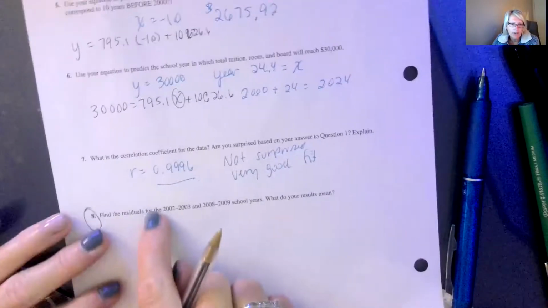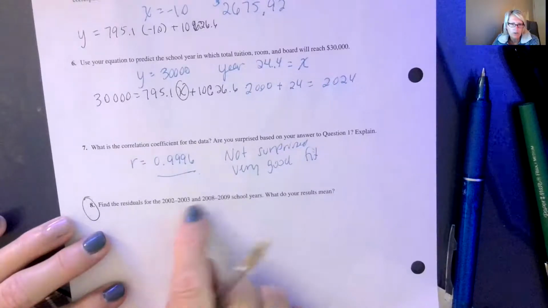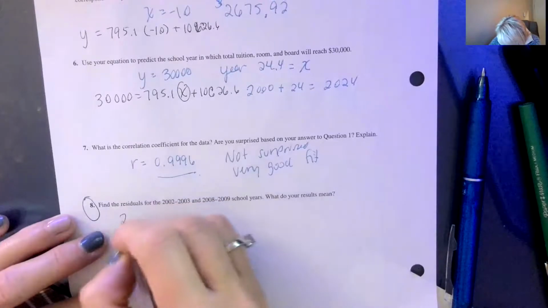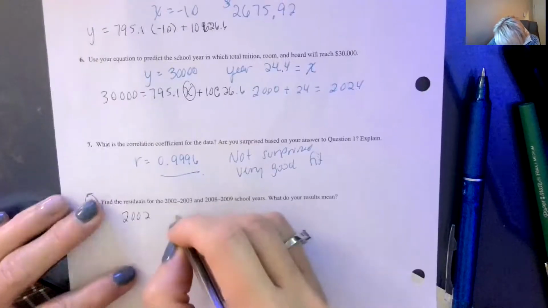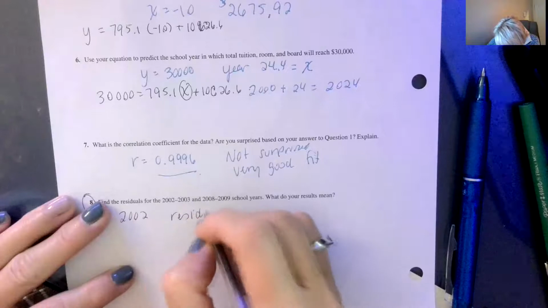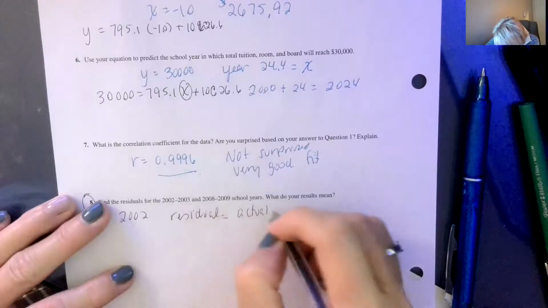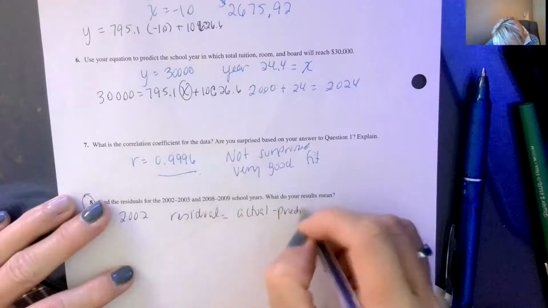And then 8 says, find the residuals for the 2002 and 2008 school years. What do your results mean? So the 2002 residual will be actual minus predicted.